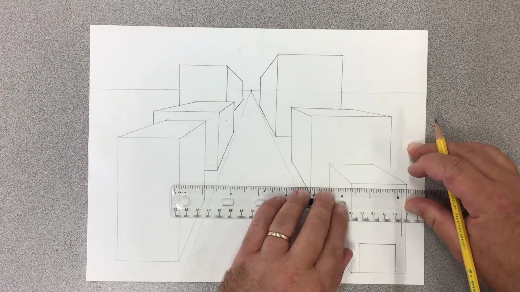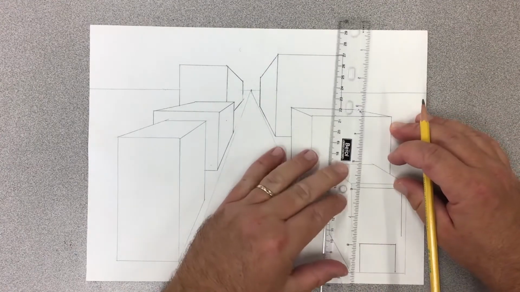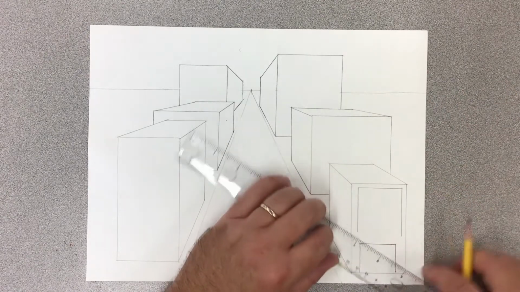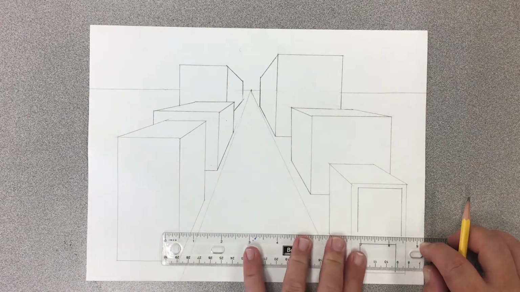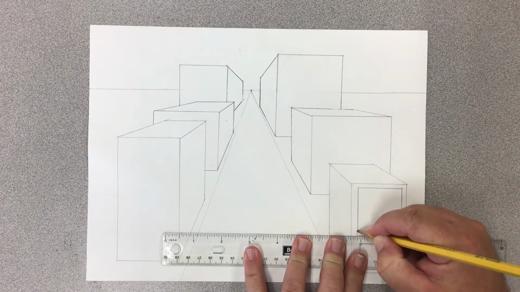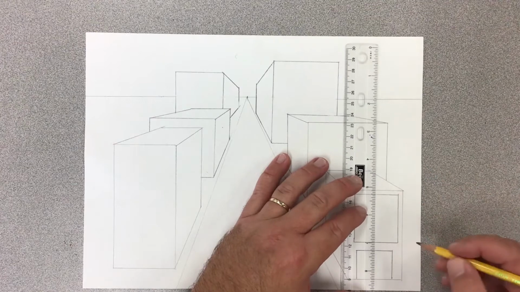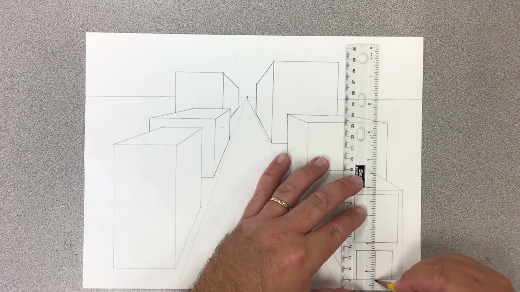And again, these are horizontal and vertical lines. We can divide these areas up using more vertical or horizontal lines.